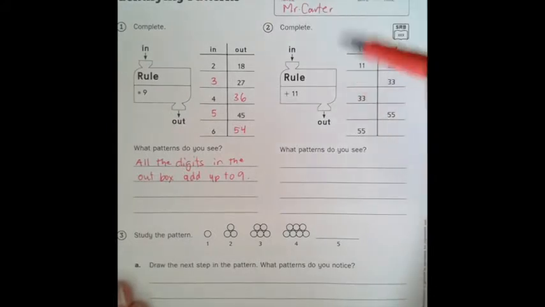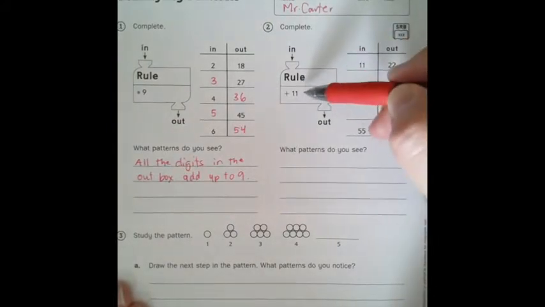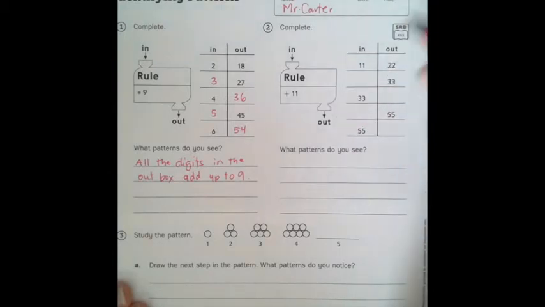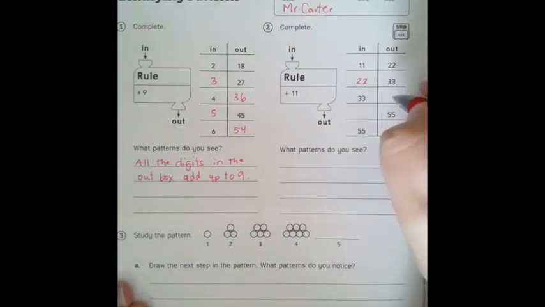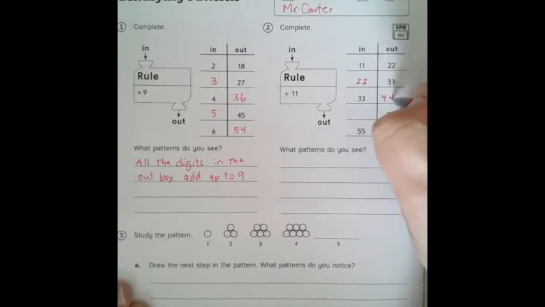Alright, so for number 2, the number goes in, 11 gets added to it, and then it comes out. So 11 plus 11 is 22. So we have to ask ourselves here, what plus 11 will get you 33? So you're going to have to work backwards, which would be subtract. So 33 take away 11 would be 22. 33 plus 11 would be 44.